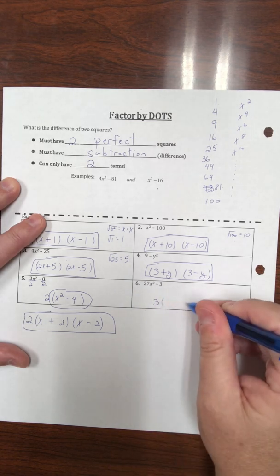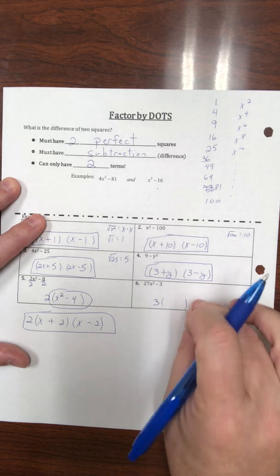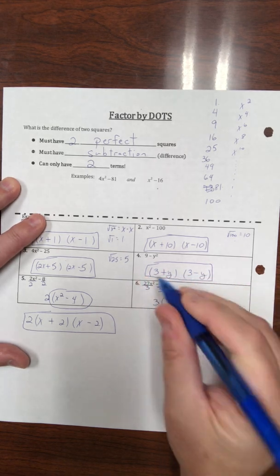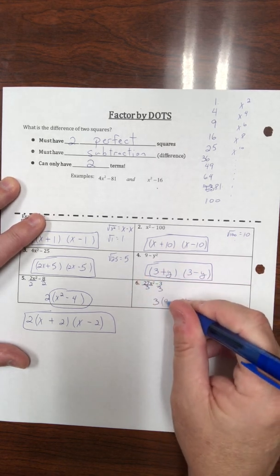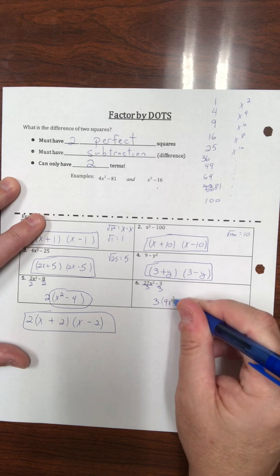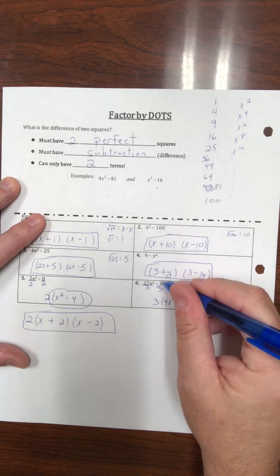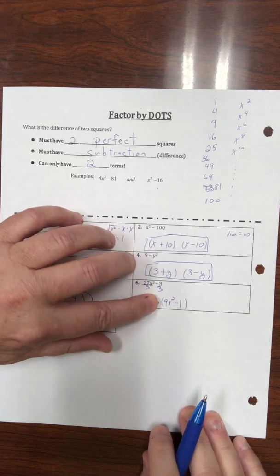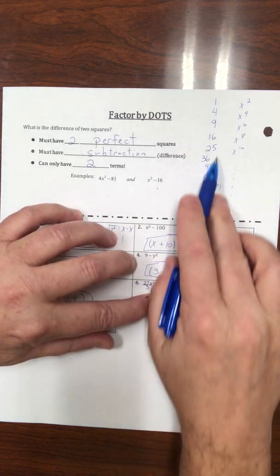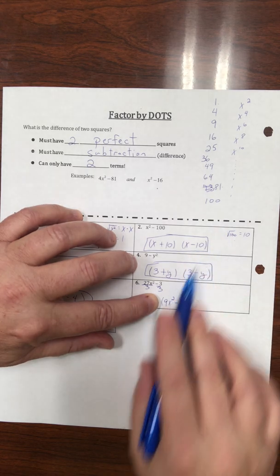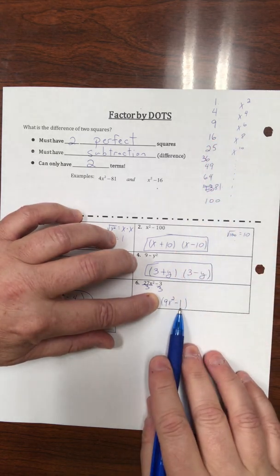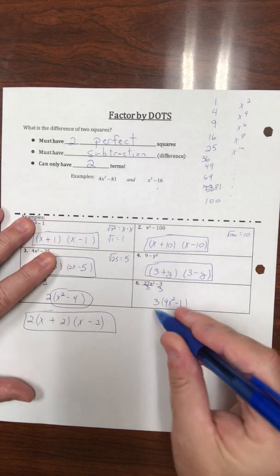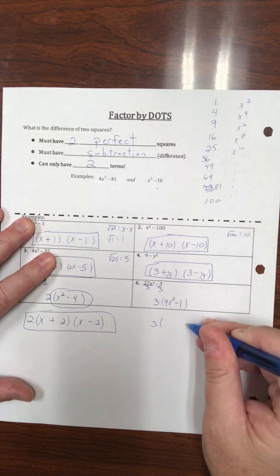So we know that's going to be what my first part looks like. So let's divide everything by 3. 27 divided by 3 is 9, and then x squared. Negative 3 divided by 3 is 1. So now let's look at what's in parentheses. Is 9 a perfect square? Yep. X squared? Yep. 1? Yep. Is there a minus between them? Yep.